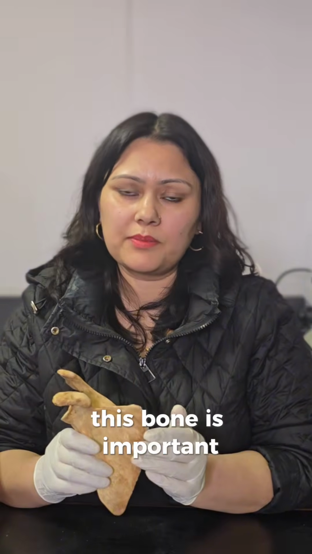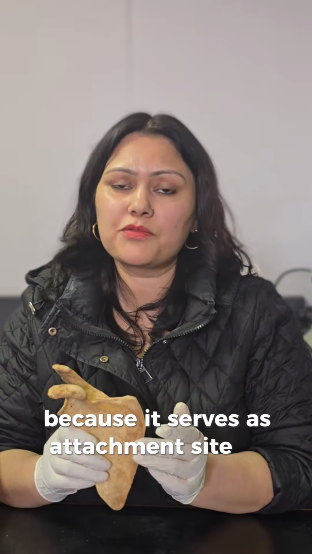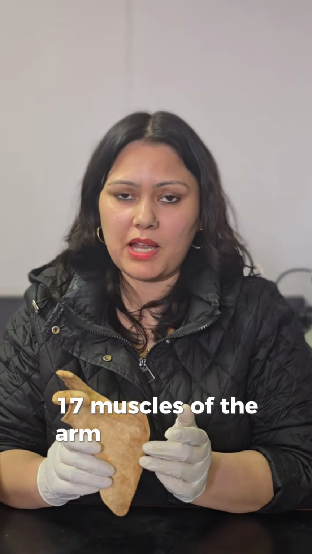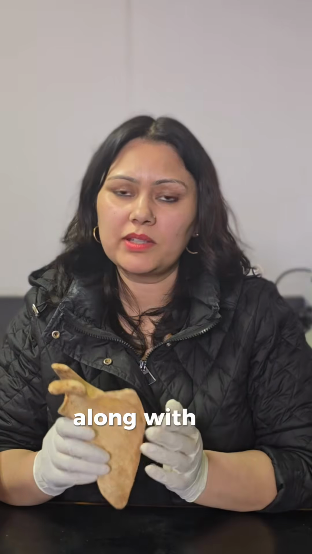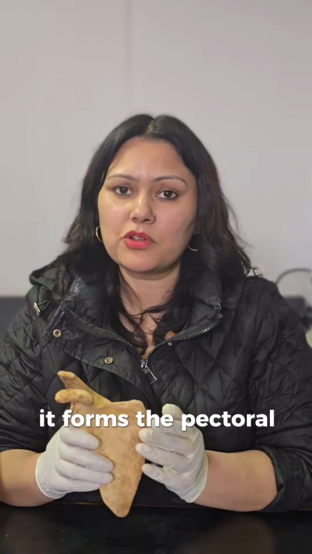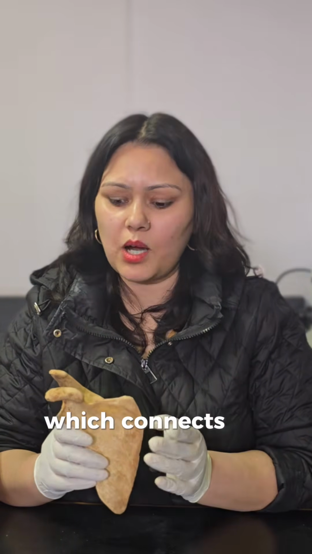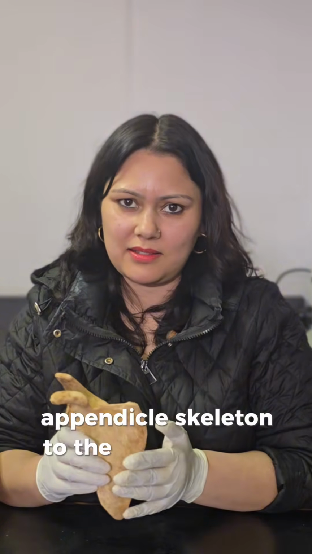This bone is important because it serves as an attachment site for 17 muscles of the arm and shoulder region. Along with the clavicle, it forms the pectoral or shoulder girdle, which connects the upper appendicular skeleton to the axial skeleton.